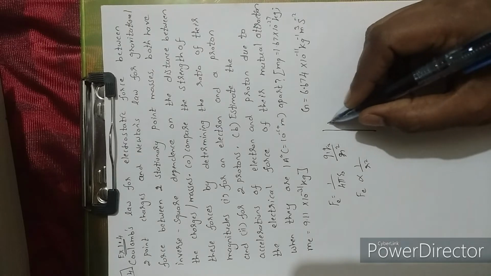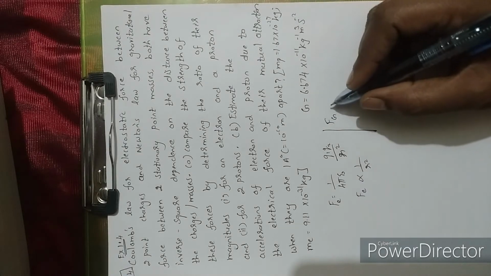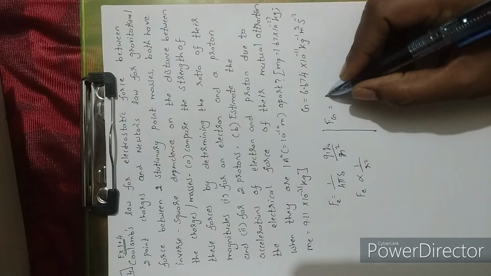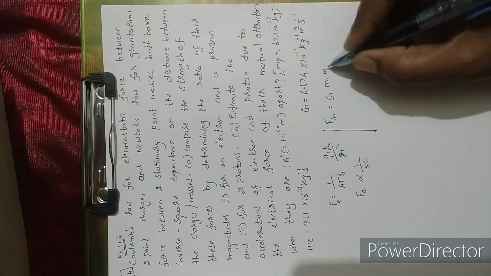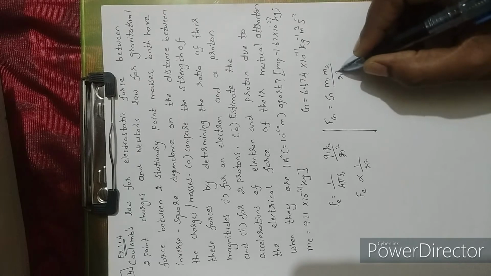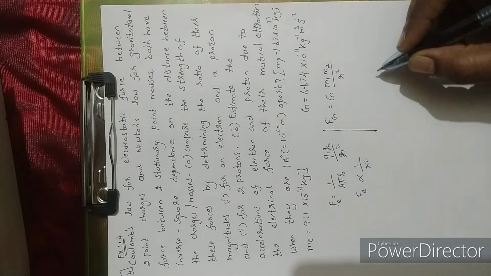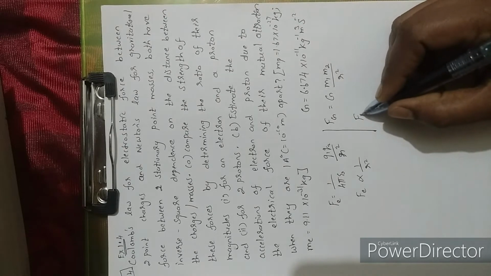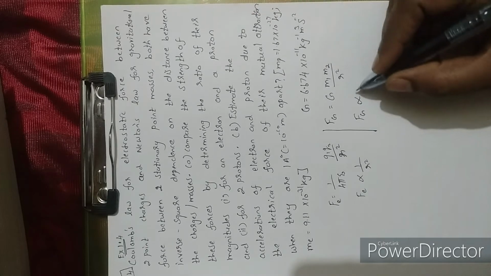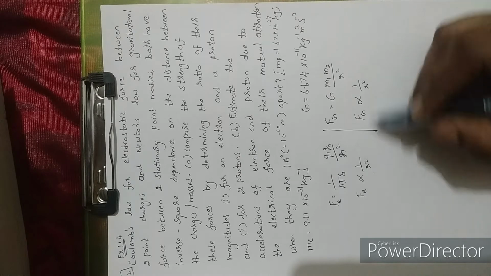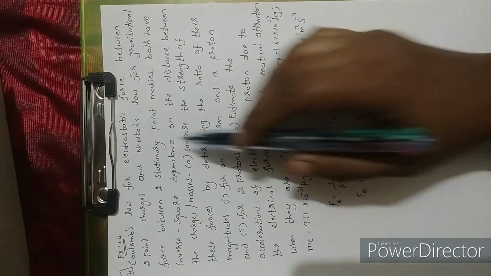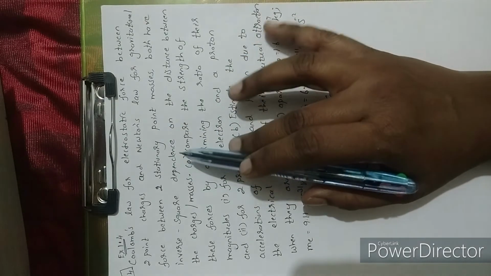Similarly, your gravitational force also, right? Gravitational force of attraction between two objects. What's the formula? G into mass of first object, mass of the second object divided by the square of the distance between the two objects, right? So Fg, that is the gravitational force, is also inversely proportional to R square, right? So both of them have the inverse square dependence, right? That's what they have told you in the first sentence.